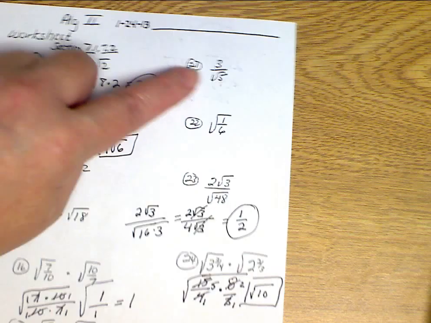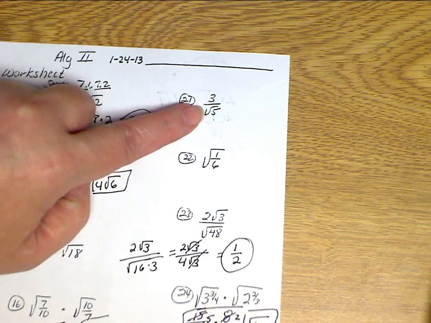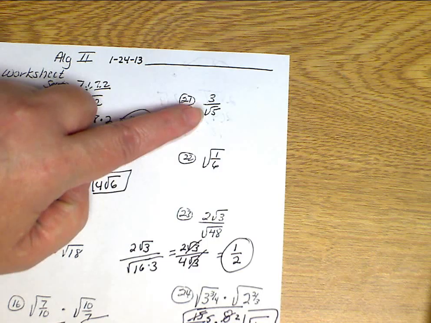Just remember when you're working on these, like 21, you can't have the square root on the bottom, so you're going to multiply top and bottom by square root of 5.